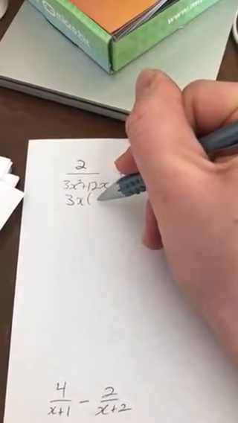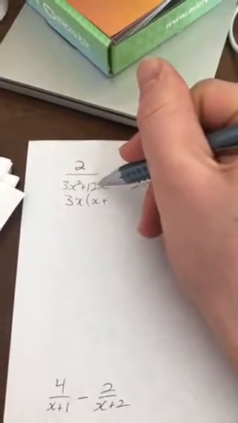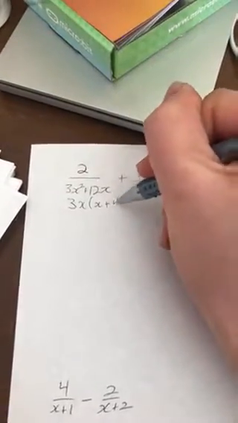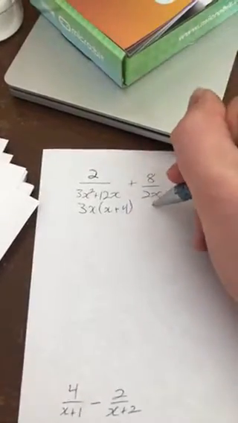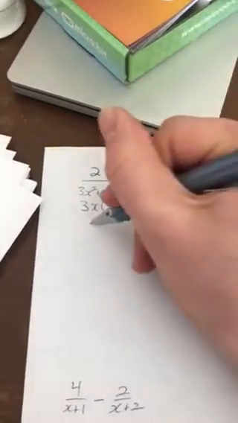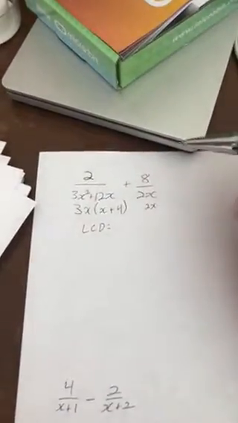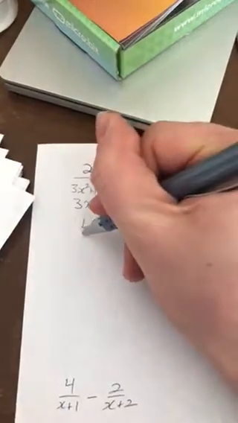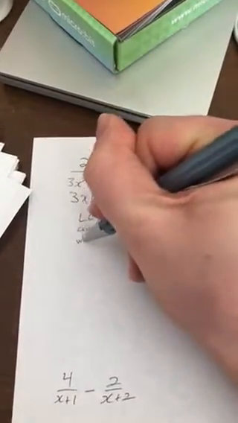3x times what makes 3x squared? We need an x, plus 3x times what makes 12x? 3x times 4 makes 12x. My other denominator was 2x, and what I'm going to find is the lowest common denominator. My other way of remembering lowest common denominator is what's in common, what do you see in both, and then what's left.